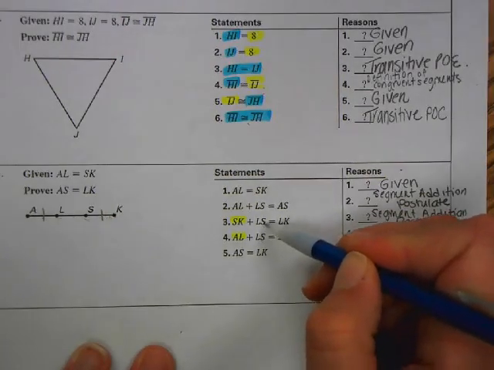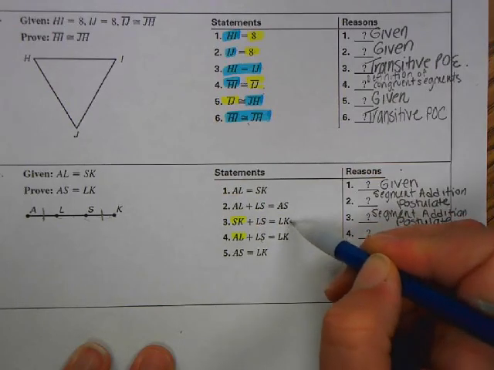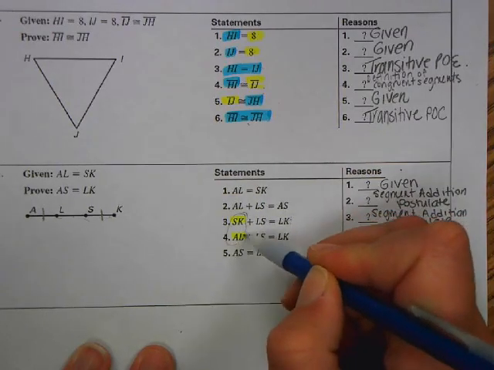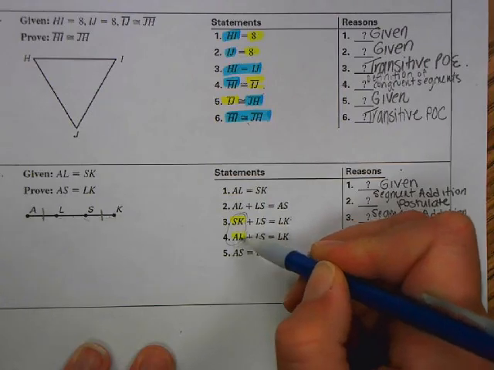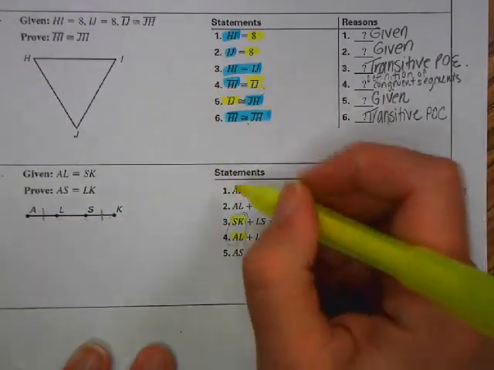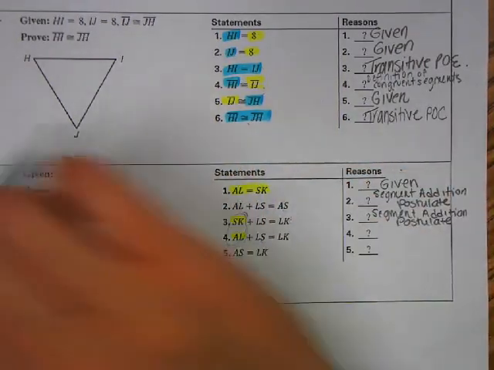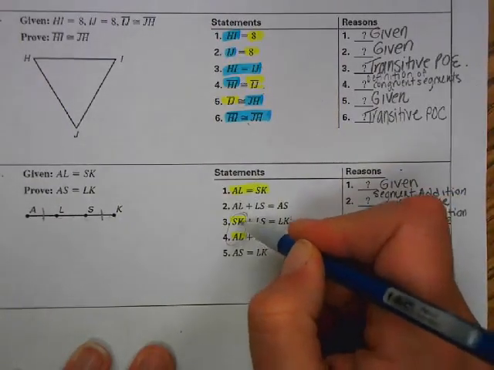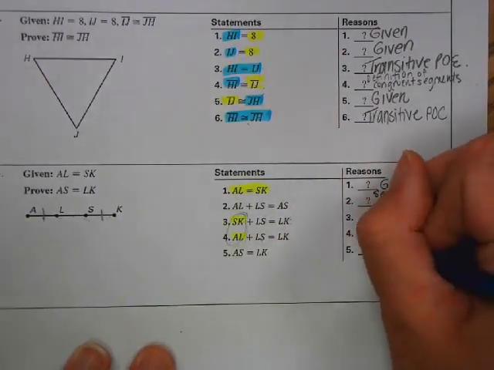Anyway, notice LS is in the same spot, LK is in the same spot. The only difference is this piece here. So SK was replaced with AL, and that's because we know that they're equal. So if you replace something of equal value, that's substitution.